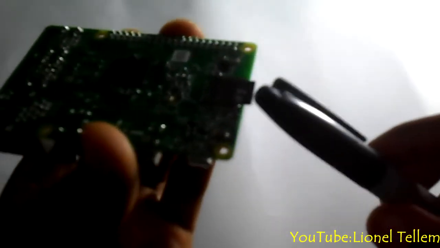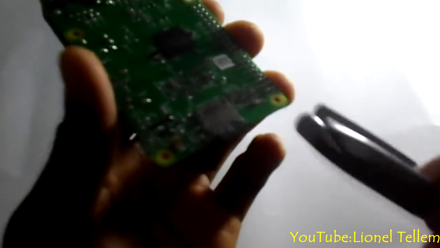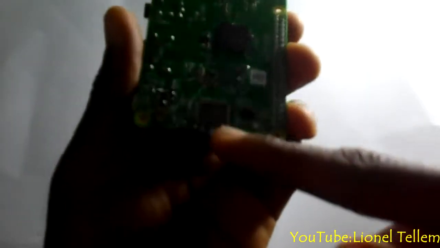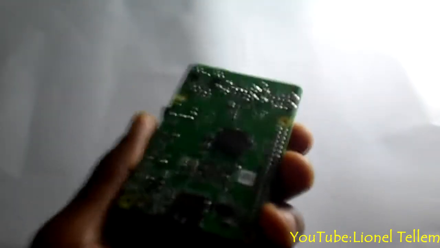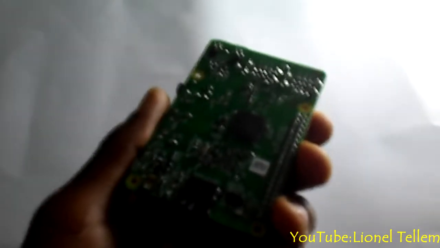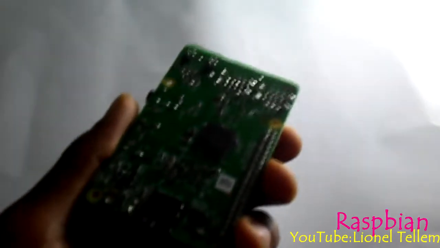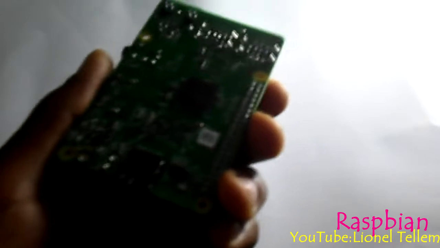And here under we have a micro SD slot, and this micro SD slot contains the operating system. Because I said it was a computer, so it needs to run with an operating system, and the main operating system here is Raspbian, which is an OS based on Linux Debian, for those who are Linux coders, Linux programmers.